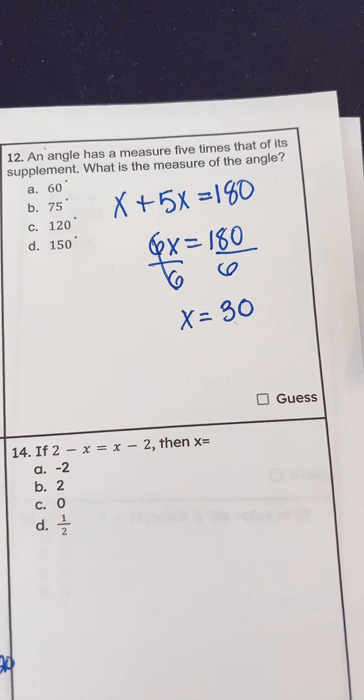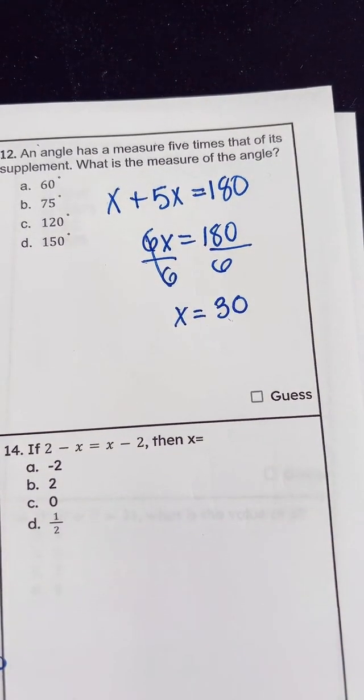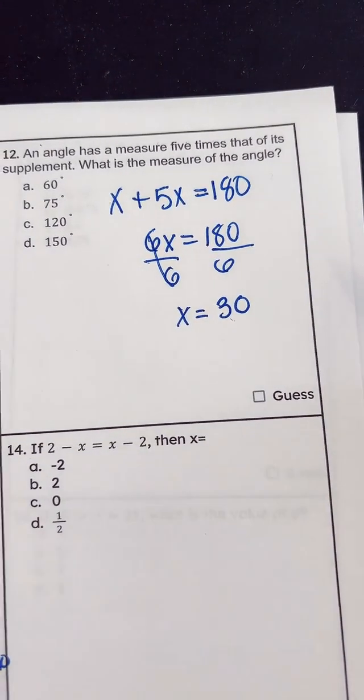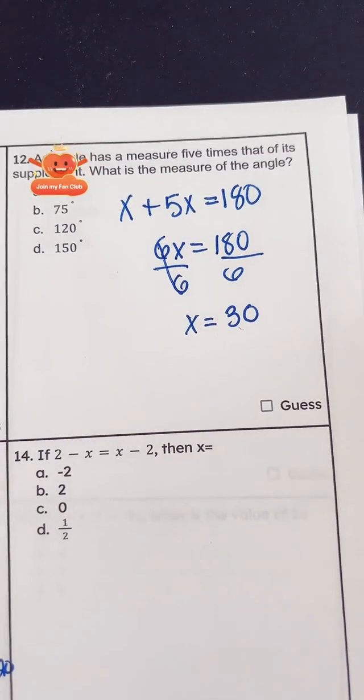Supplement is 180. I thought supplement meant 360. Did it? I thought supplement means 180. Supplementary means 180, you guys.